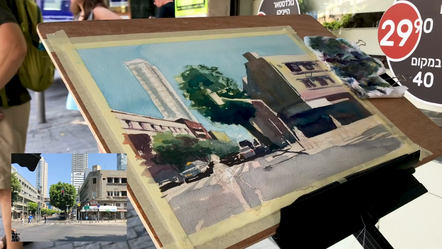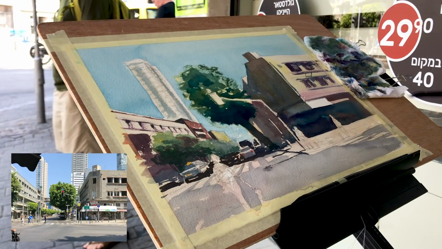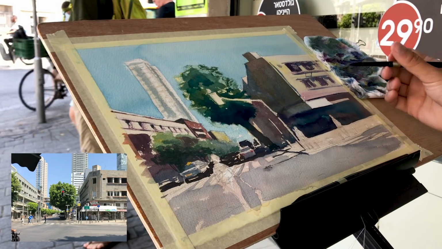The key for me is I try not to judge myself too much while I'm working, so I'm keeping it very simple and just going for it.